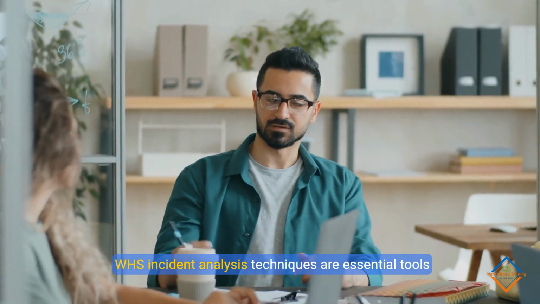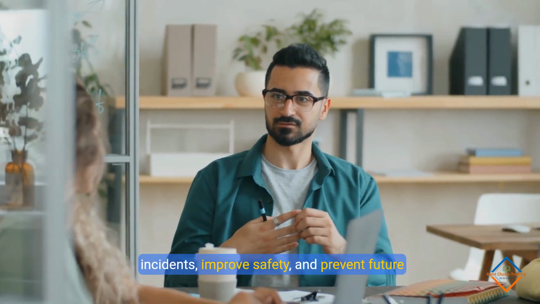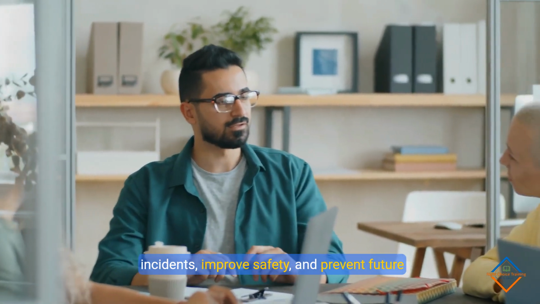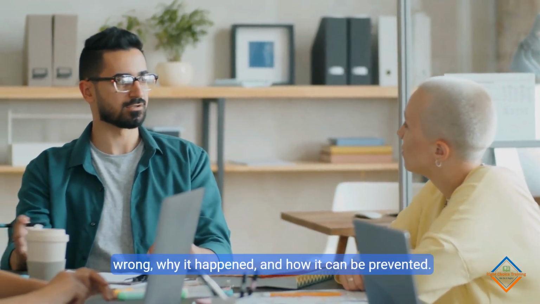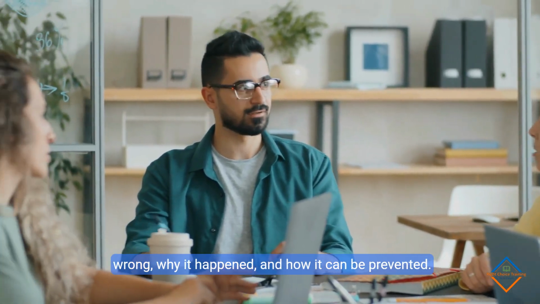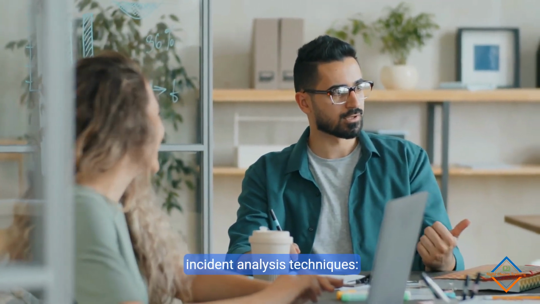WHS incident analysis techniques are essential tools used to understand the root causes of workplace incidents, improve safety, and prevent future occurrences. These techniques focus on identifying what went wrong, why it happened, and how it can be prevented. Below are detailed explanations of common safety incident analysis techniques.